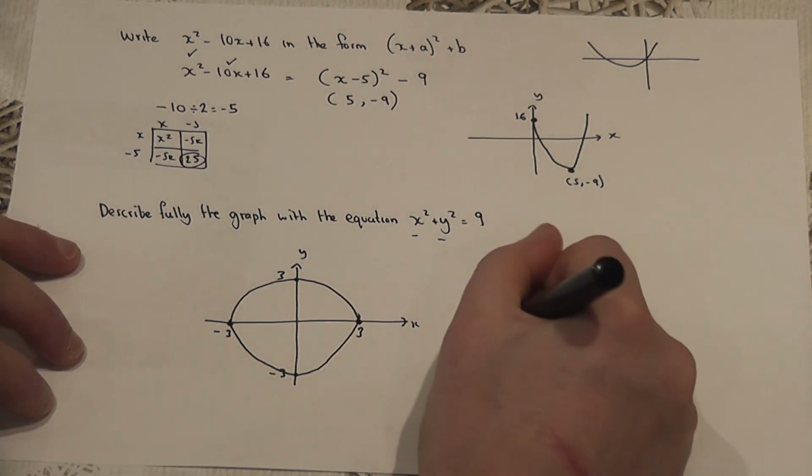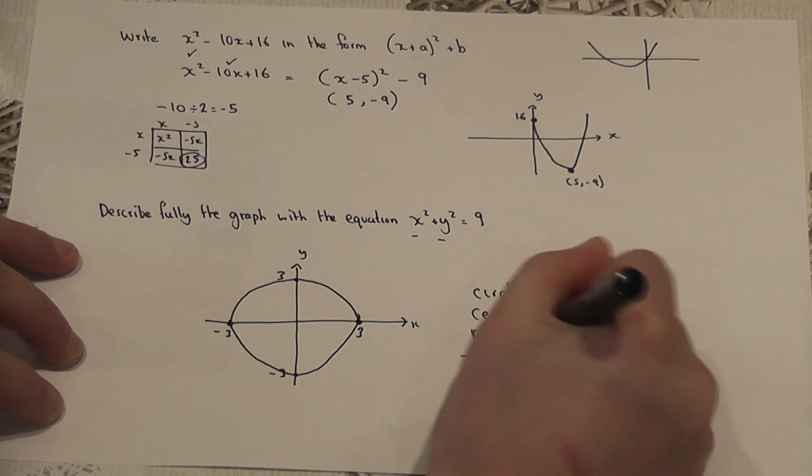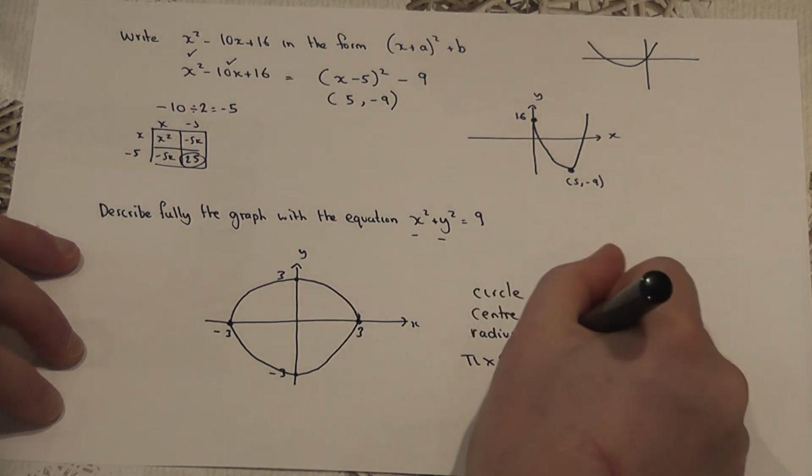Well, we know that the area is pi times radius squared. So the area would just be 9 pi.